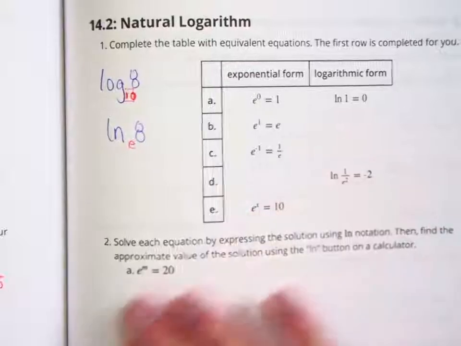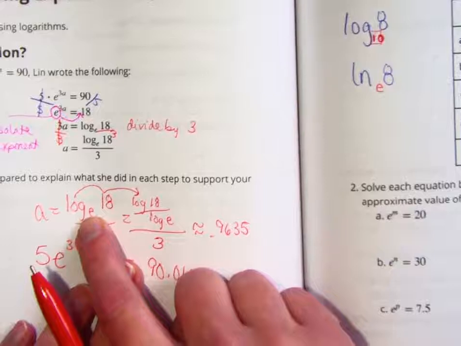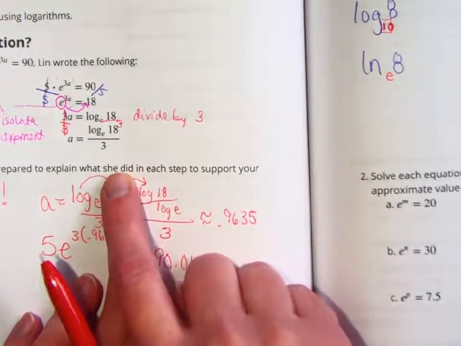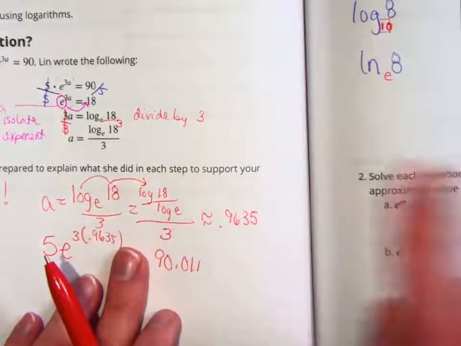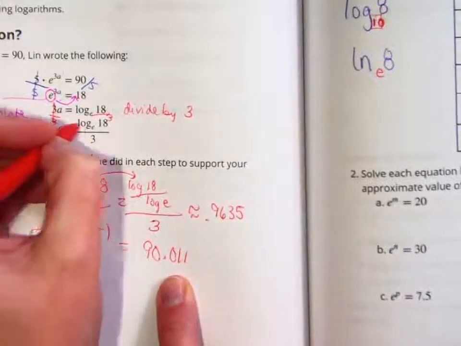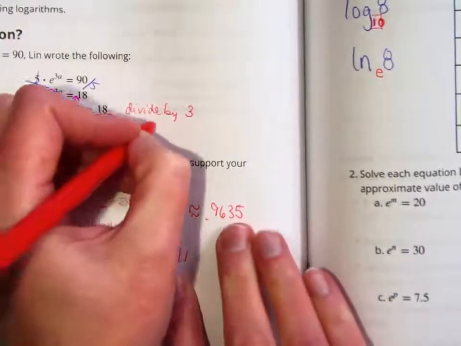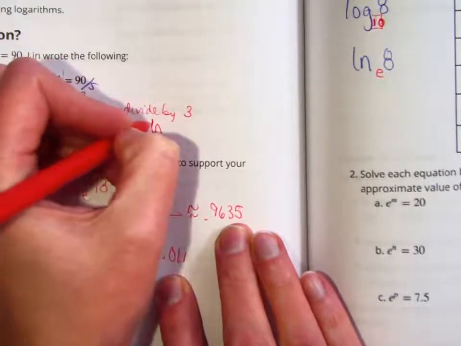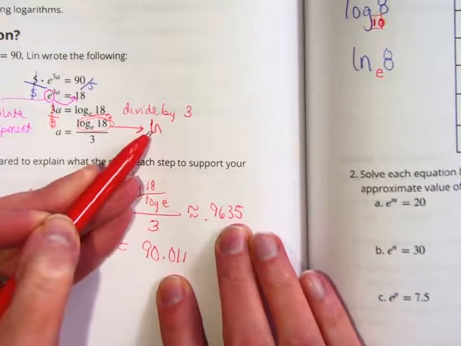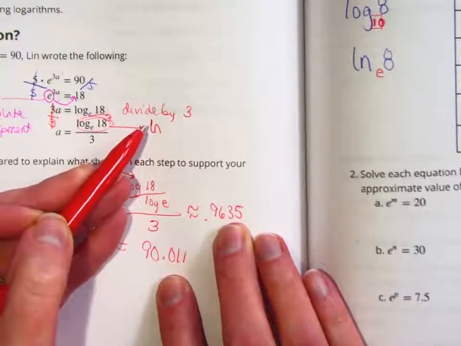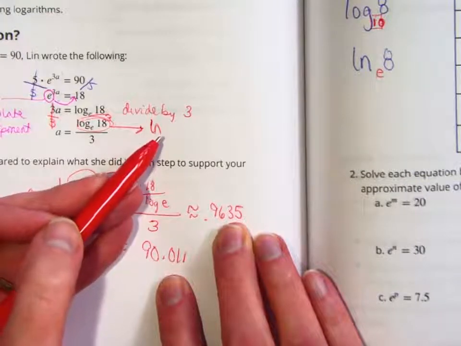Now what's really nice about that is we could have used that idea right here. You see how we wanted log base E of 18? That's the same as natural log, ln. They put the L for log first. It's like logarithmic natural, because it's from another country over in Europe.